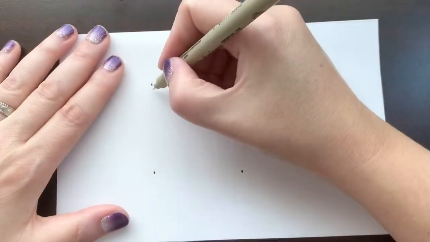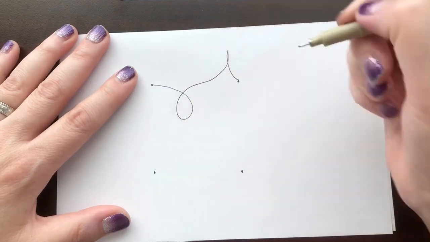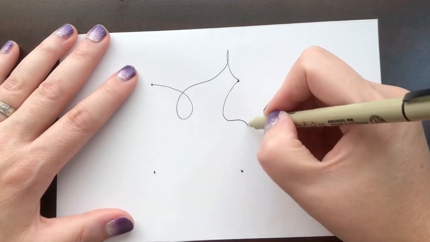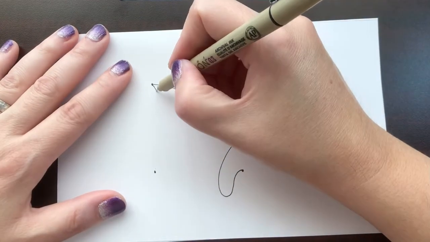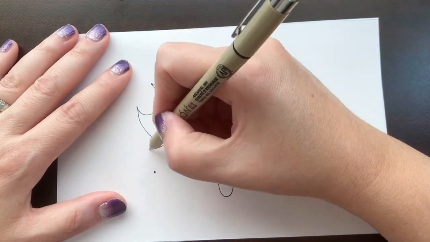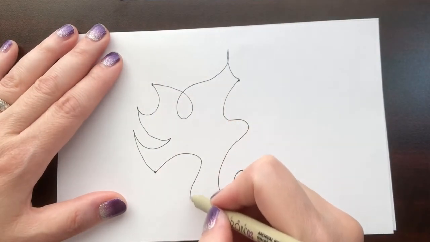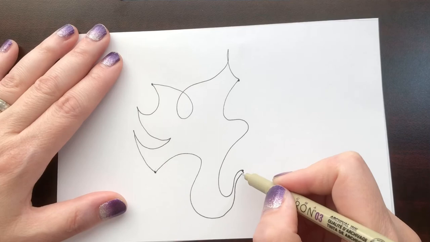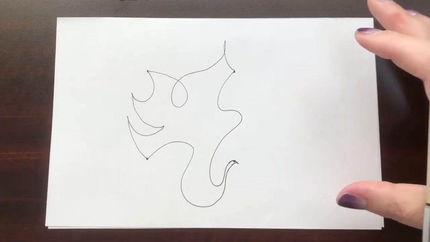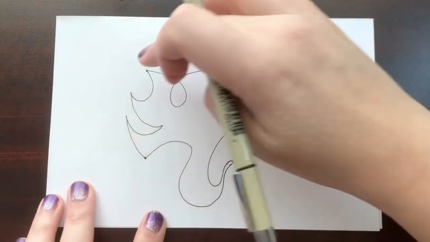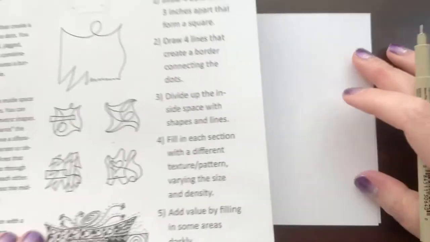Okay, so now for me, I think I'm going to do that to begin with. Maybe I'll have a more simple side like that. And then maybe this one, I'm gonna have it come outside like this. And then maybe I'm gonna go wee like that. I don't know. Maybe I'll make that pointy. There. So I've made this crazy shape just by connecting the lines to my dots, right?